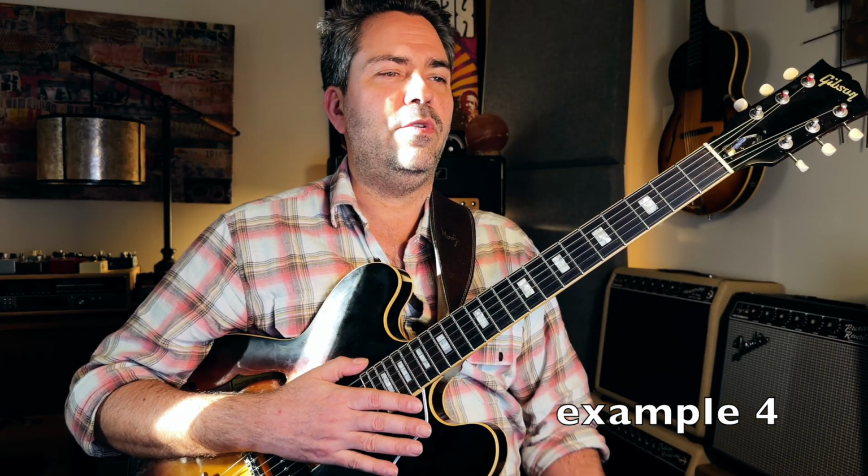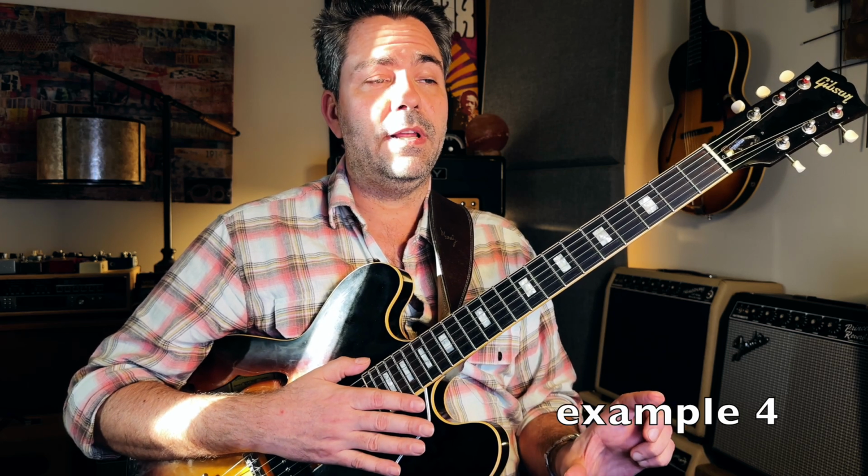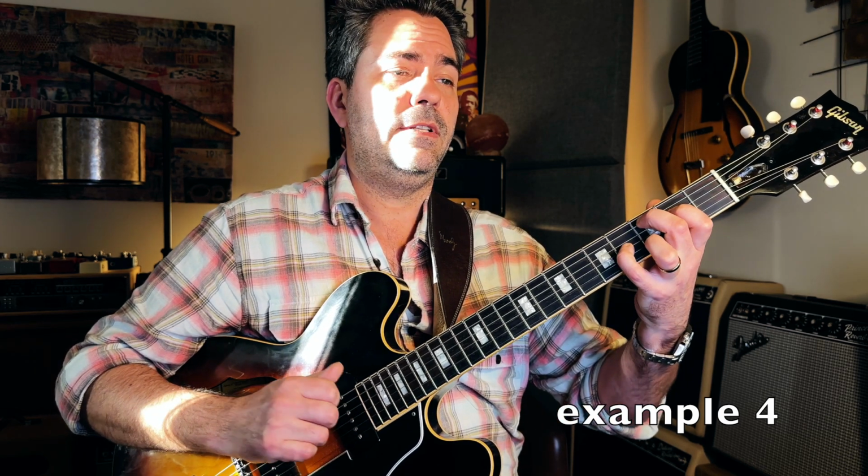All right, so example 4, what we're doing is we're really looking at the 6th chord, and we're looking at utilizing more than one voicing. Like we did in example 2, where we played A7 sharp 5 and then played the tritone sub. Here we're going to do a similar concept, but we're going to use basically an inversion of the A7 to add some motion. So we're starting on C major 9, right?